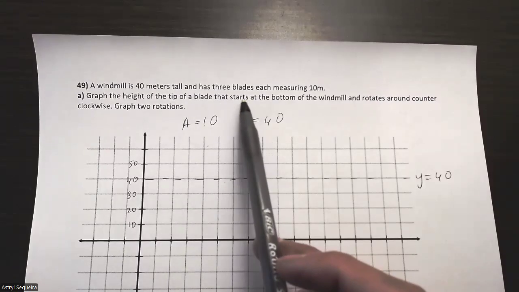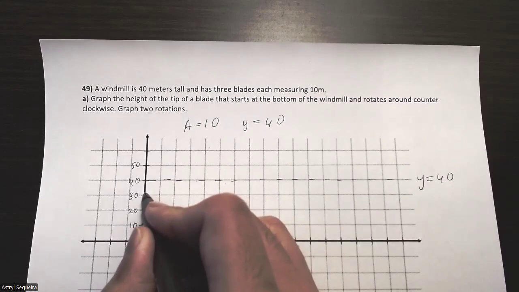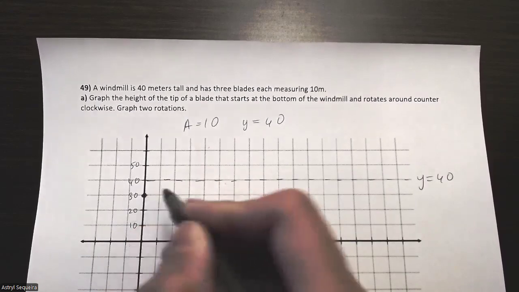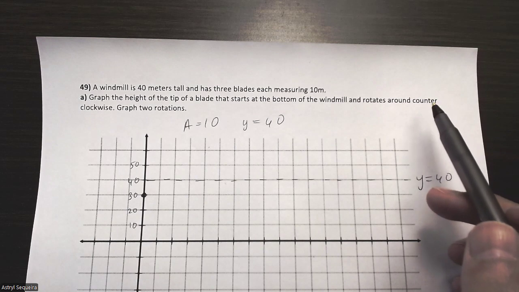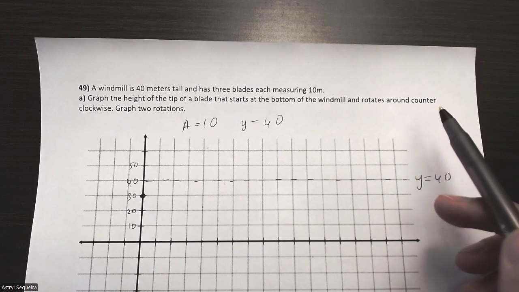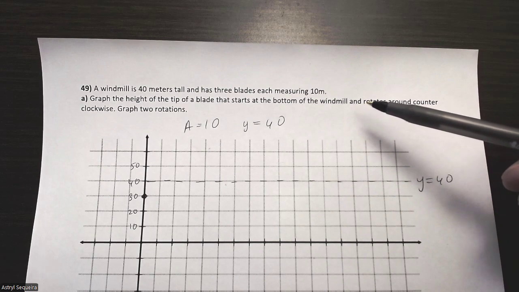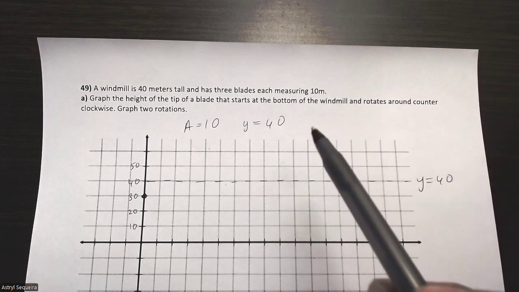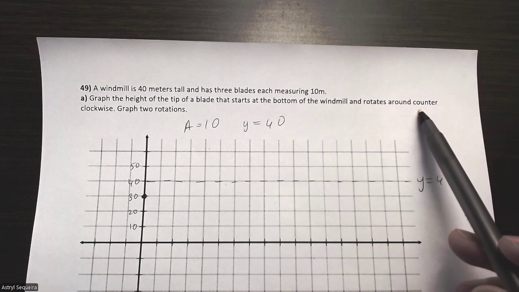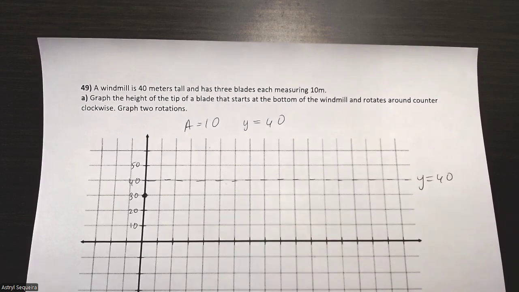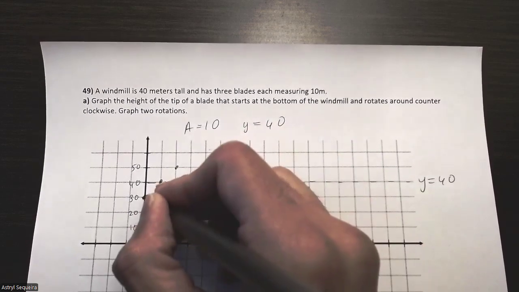We have to graph the blade that starts at the bottom of the windmill, so our starting point is at our minimum here, which is at 30. And it does not give us a period of this function. So technically we can't really do this question. I'm just going to graph something random.